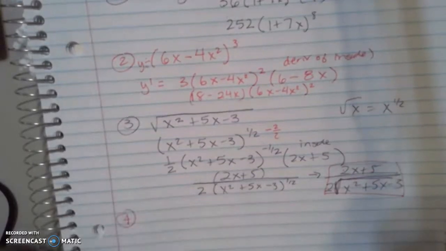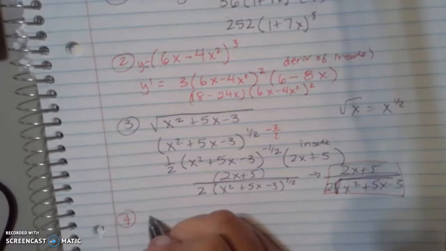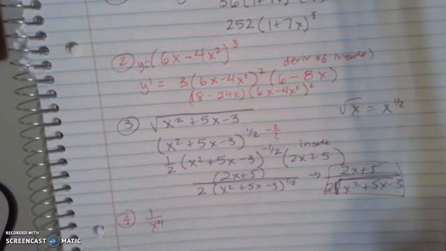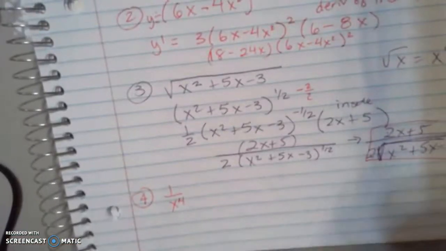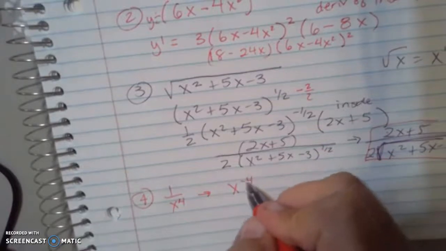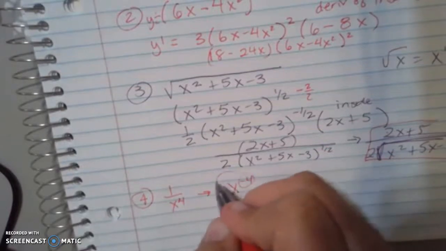Okay? Number 4. What if I have something like this? 1 over x to the 4th. It's a little bit harder to deal with. Not really, because I can just rewrite that as x to the negative 4. And I take this x to the negative 4, I'm going to move that to the front.